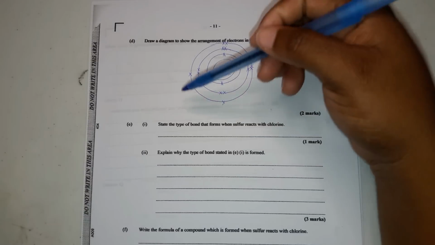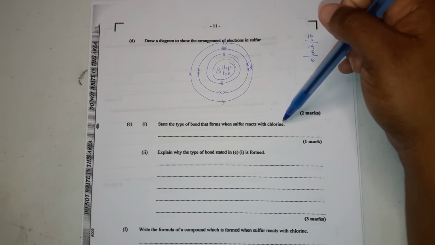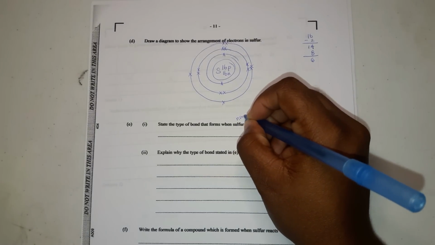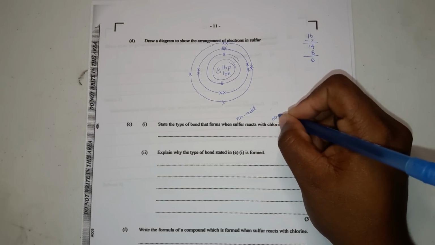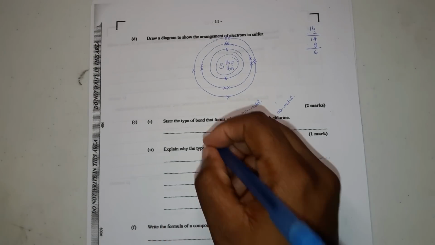Okay, so it says state the type of bond that forms when sulfur reacts with chlorine. So remember that sulfur is a nonmetal, and chlorine is also a nonmetal. So together they're going to form a covalent bond.